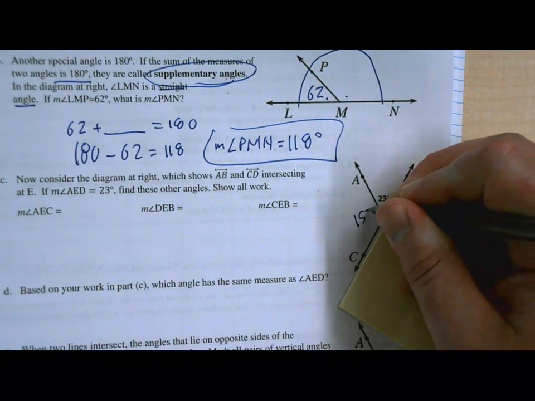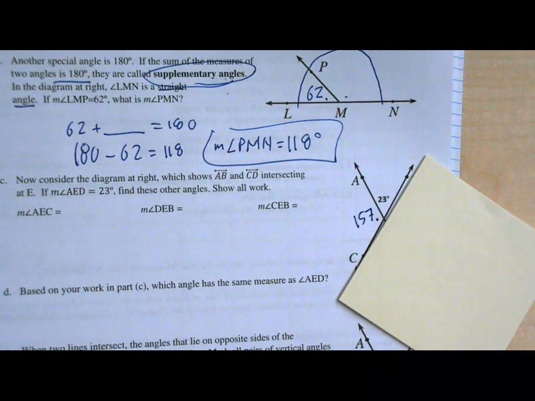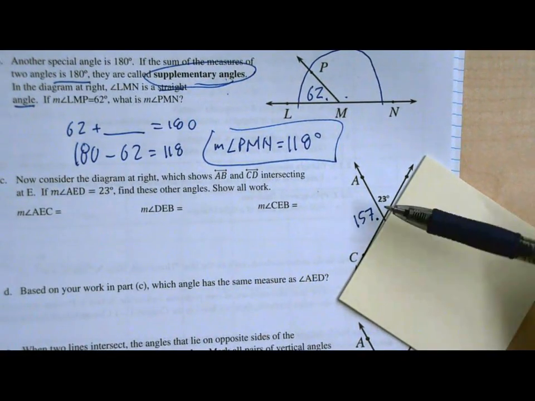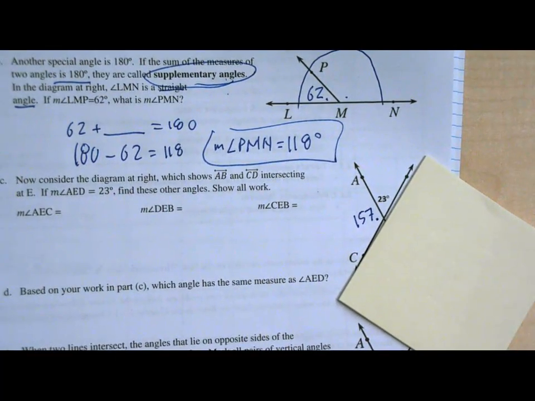157, is that right? All right. How do we know that was 157? Because they're supplementary, they've got to add up to 180, and we could do a quick check. If I typed in 157 plus 23 and I got 180, that would make me feel pretty confident.